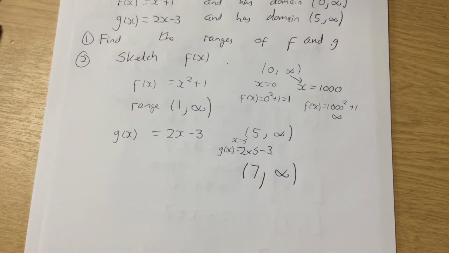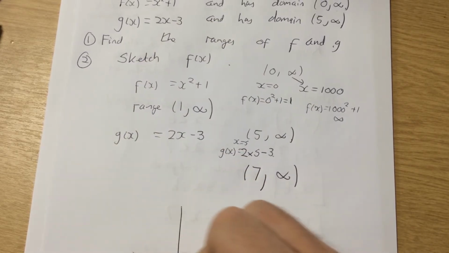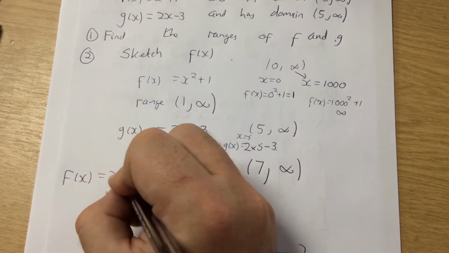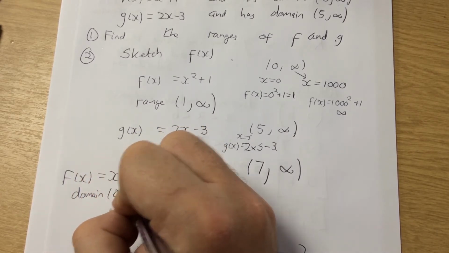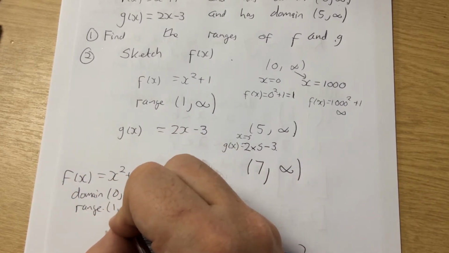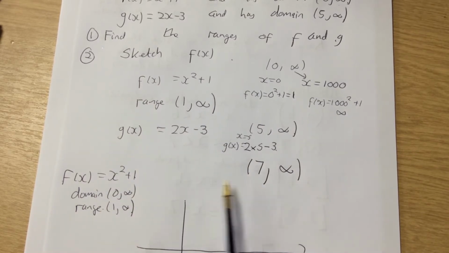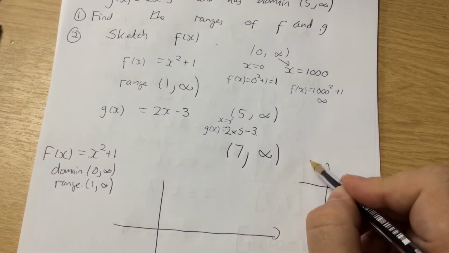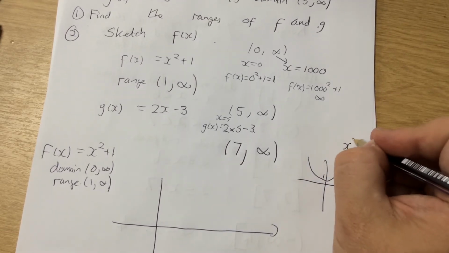If I was sketching f of x, what do I know about f of x? It's x squared plus 1. Its domain is 0 to infinity, and its range was 1 to infinity. What that tells me is my graph, because it starts at 0, is going to be this side of the line, up here. Normally the graph would look like that and cross at 1, x squared plus 1.